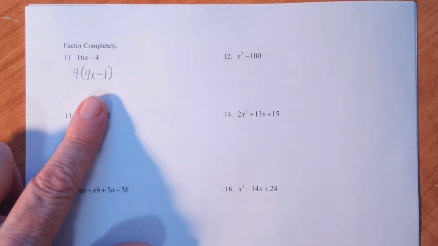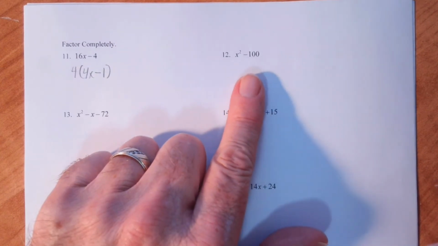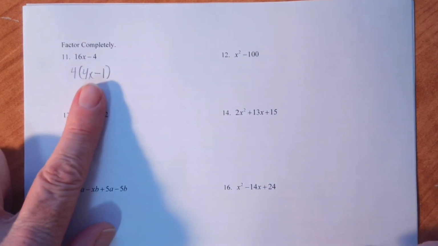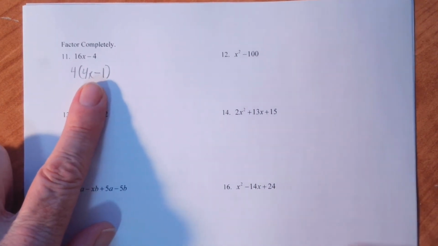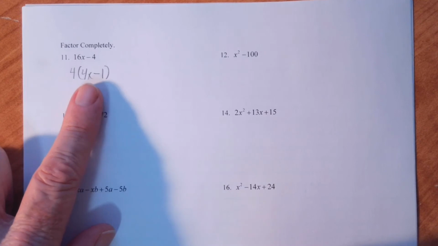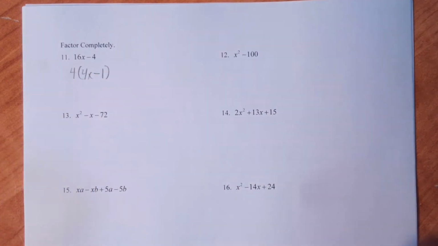All right, so let's look at number 12. This also has 2 terms, but notice we cannot factor out a GCF. By the way, we can look back here, and with 2 terms, we know we can only factor differences of squares and differences of cubes, and this is neither of those, and so we're done here. You always want to factor until there's nothing more that you can do.